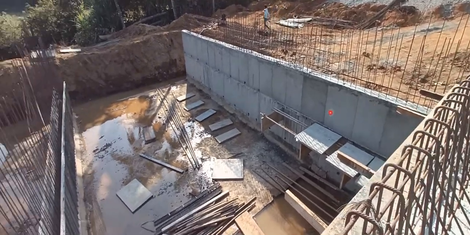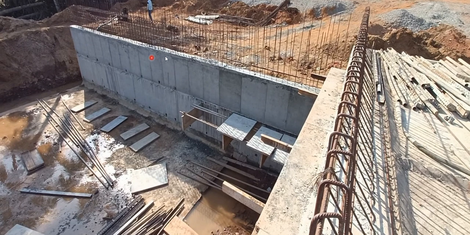Yeah, so once the weep hole is put, they have done the casting of this. Now you can see the hole here, 1 2 3 4. How did this hole come? Because we had kept a pipe there, so that is why these weep holes have come.